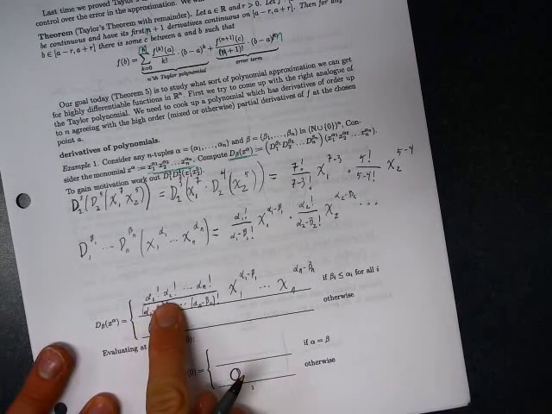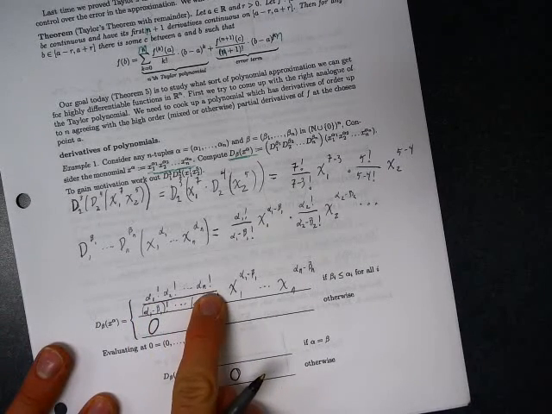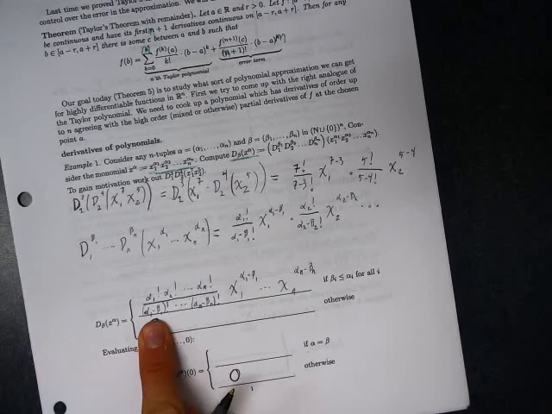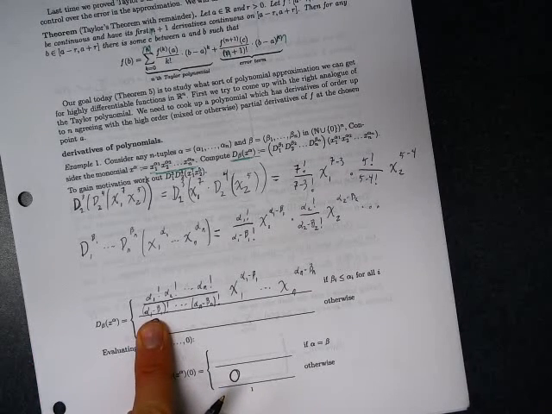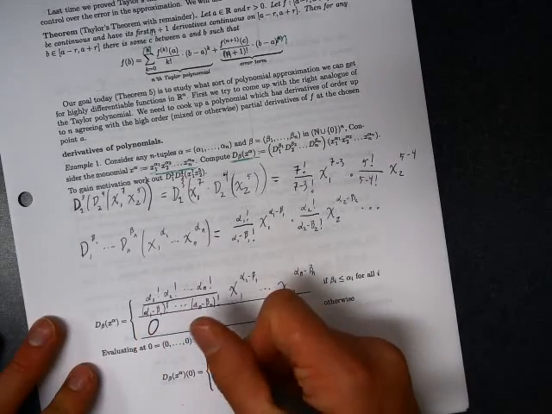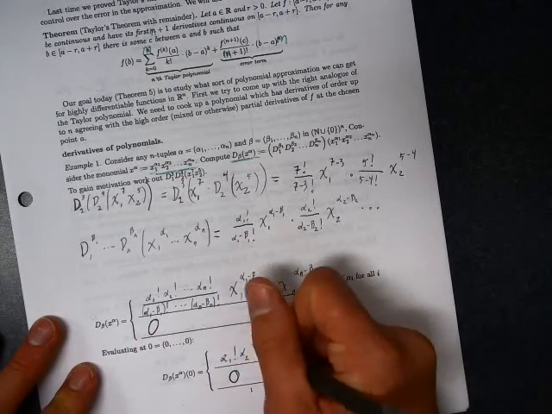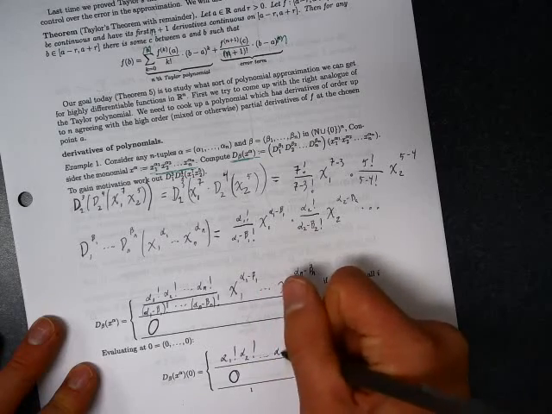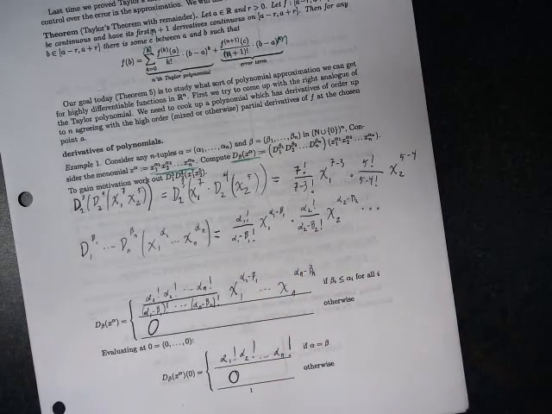Alpha 1 factorial, alpha 2 factorial, all the way on up to alpha n factorial, divided by, well, if alpha 1 equals beta 1, then what's alpha 1 minus beta 1? 0. 0 factorial is 1, so the whole denominator there is 1. Nice. So there's the derivative of a monomial evaluated at 0.